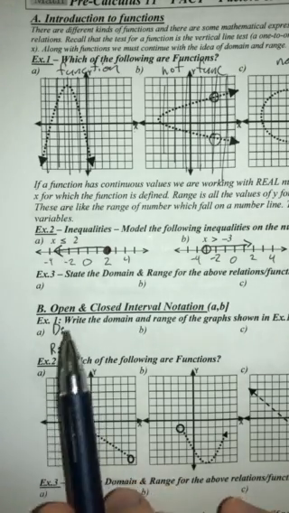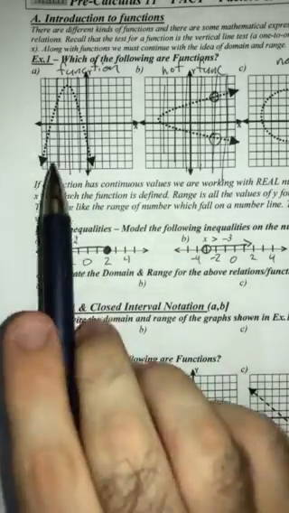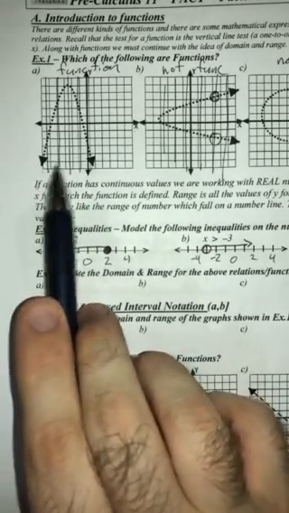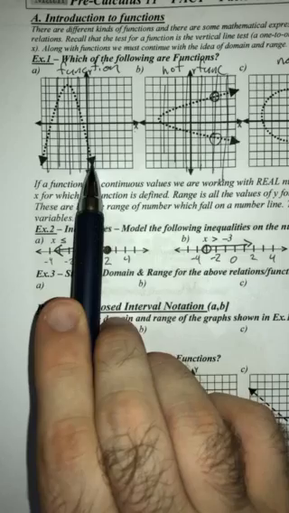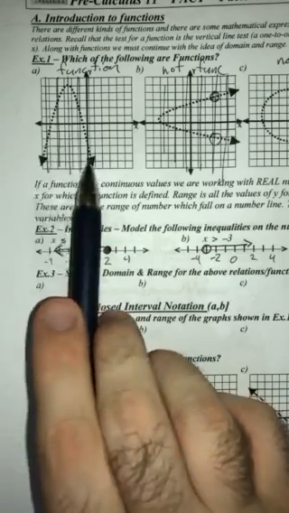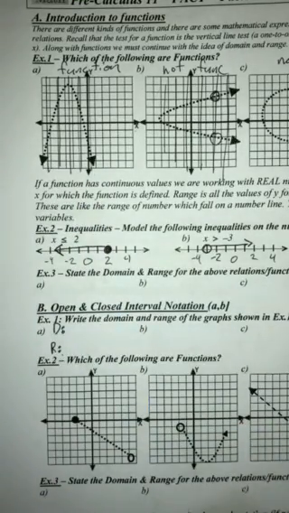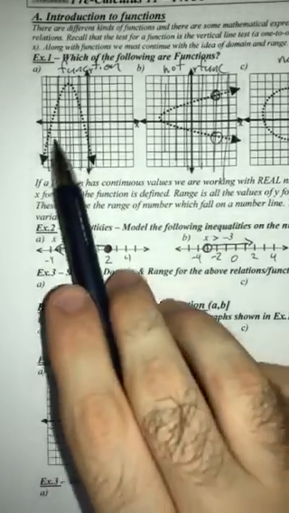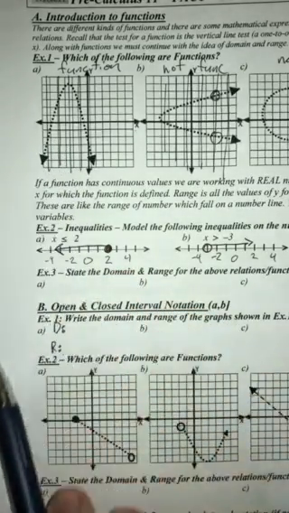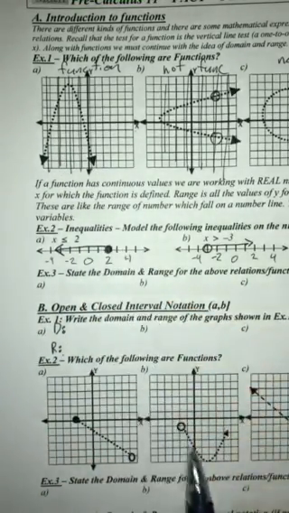So the domain is what X values do I have in here? Please do not make the mistake of saying, well, it starts here and it ends here. This is not true. The arrows mean something. It means that it continues on forever and ever. So if I look at this function, this goes down and out forever this way. This goes down and out forever this way.